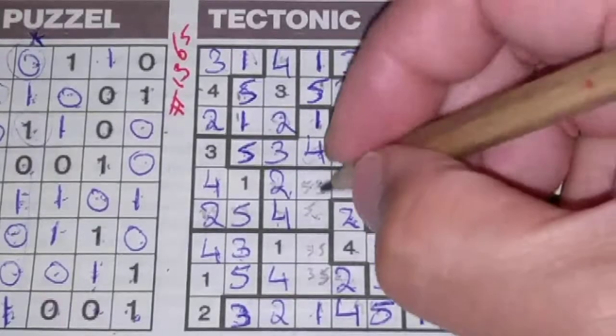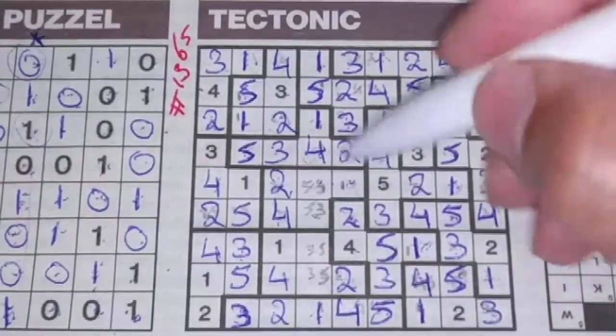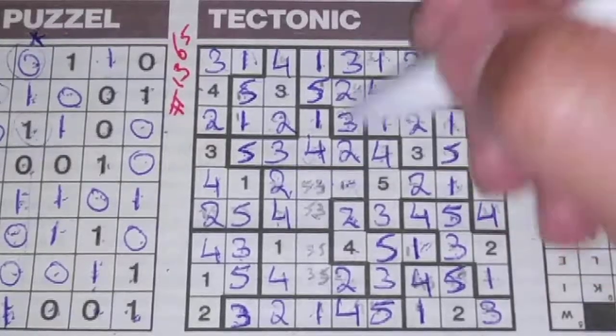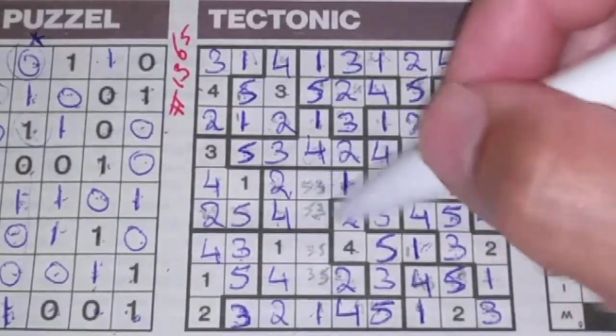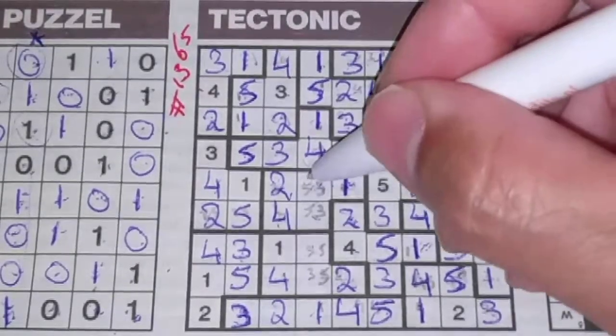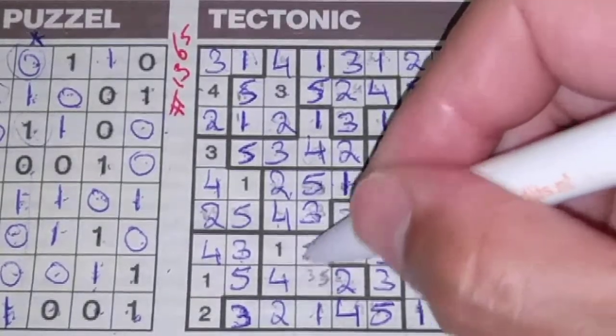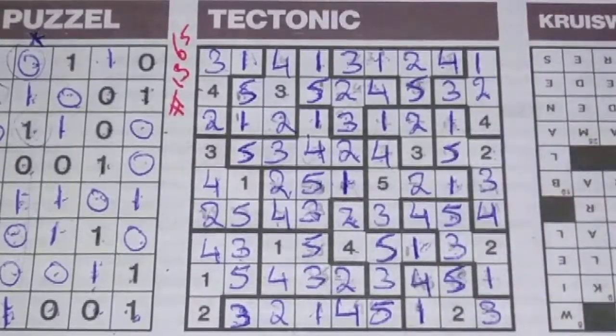As a pair. Oh, my pencil's almost broken. So 1 box left. This should be the 1. 5 and a 3. We have a 3 here. No 3 there. This should be the 5. This should be the 3. We have a 3 here, so this cannot be a 3 anymore. This should be the 5. And this should be the 3.